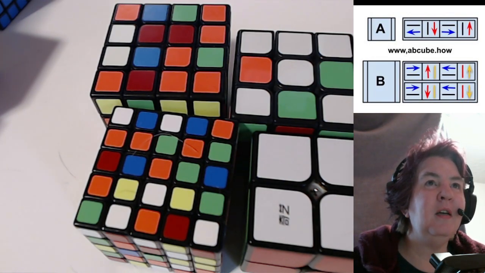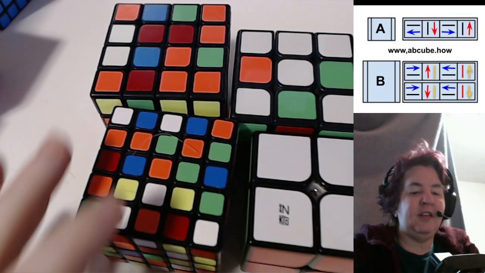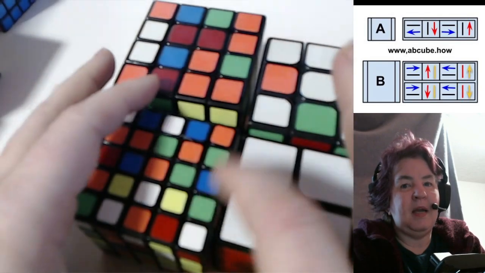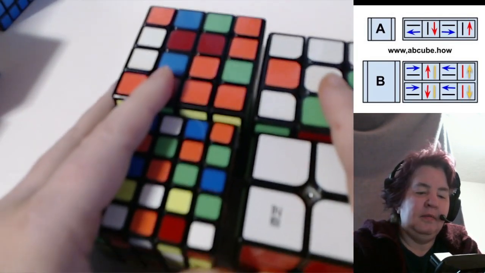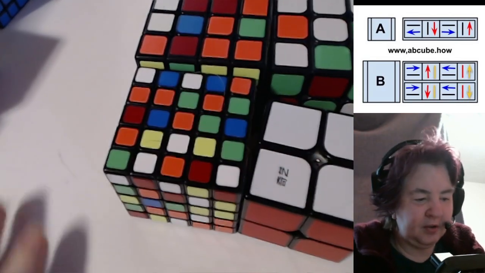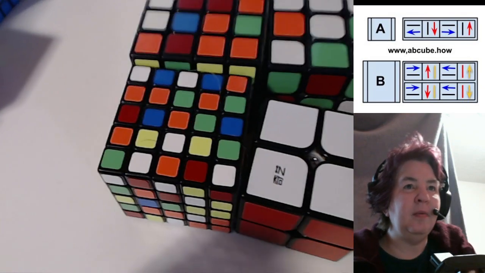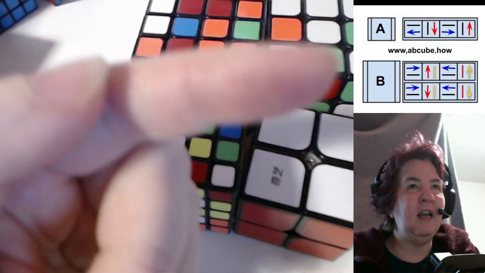I created the ABCube method for solving Rubik's Cubes, and it works on every size cube, as long as it's n by n by n. 2 by 2, 3 by 3, 4 by 4, 5 by 5, 10 by 10, works on all of them, using just these two formulas, Formula A and Formula B.